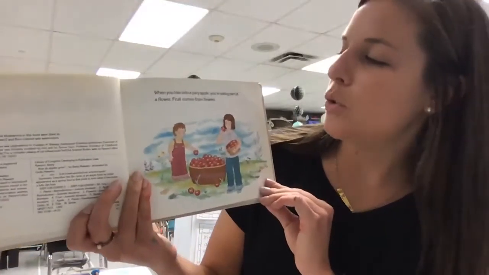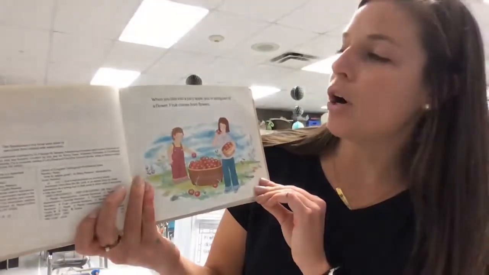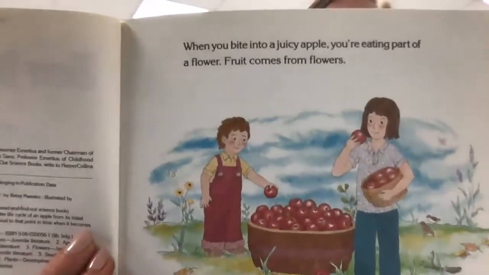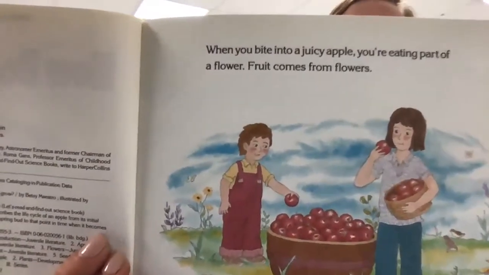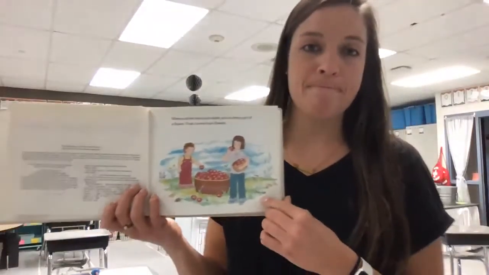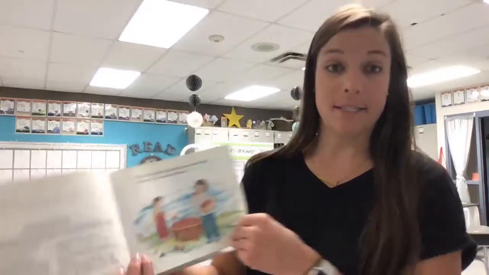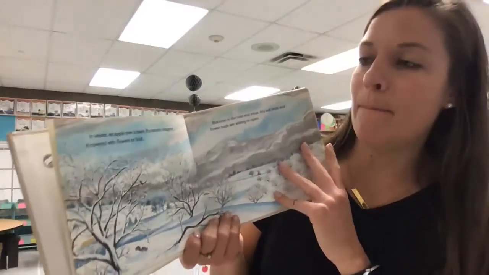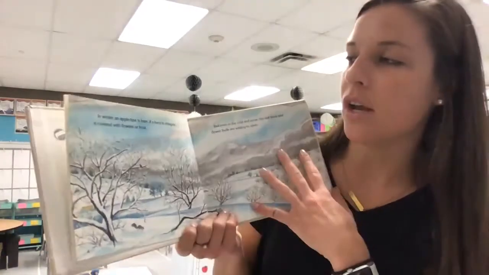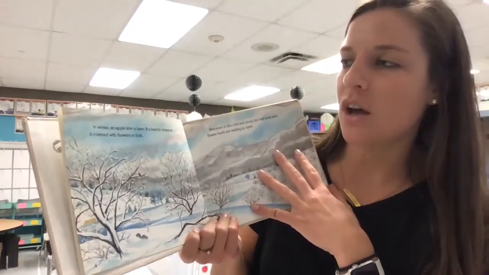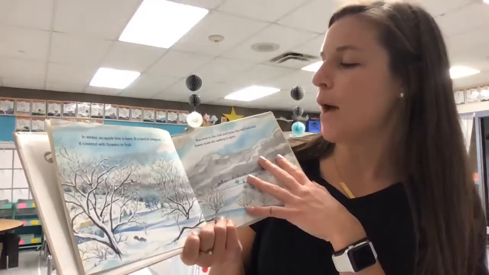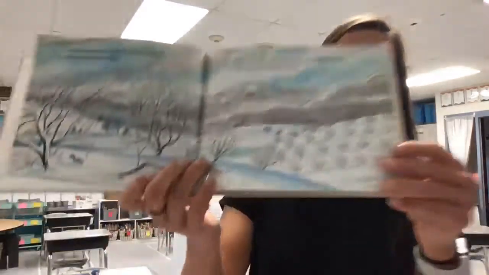When you bite into a juicy apple, you're eating part of a flower. Fruit comes from flowers. What do we call the type of flower from the apple tree? An apple blossom. Good. In winter, an apple tree is bare, so it has no leaves on it. It's hard to imagine it covered with flowers or fruit, but even in the cold and snow, tiny leaf buds and flower buds are waiting to open.